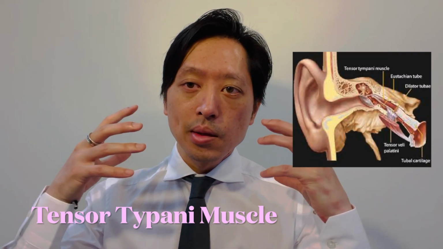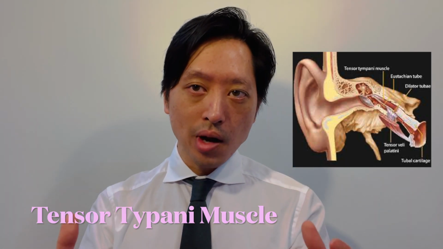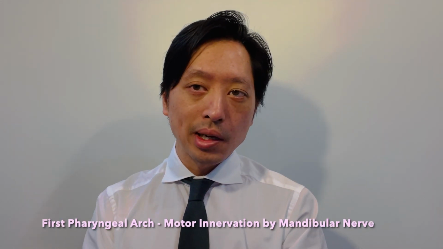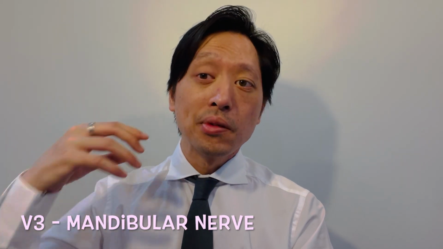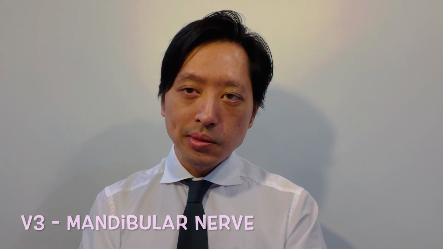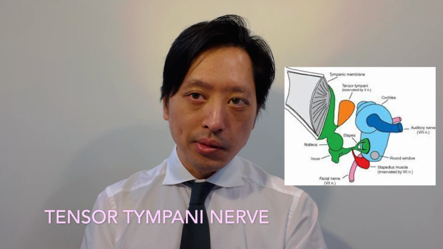So now let's look at the tensor tympani muscle, which is part of the first pharyngeal arch. And I said the first pharyngeal arch's motor function is supplied by the motor part of the mandibular nerve, the motor part of the trigeminal nerve, which is V3. The tensor tympani is supplied by a nerve called the tensor tympani nerve. And where is that nerve coming from?